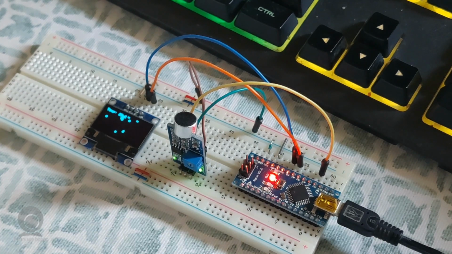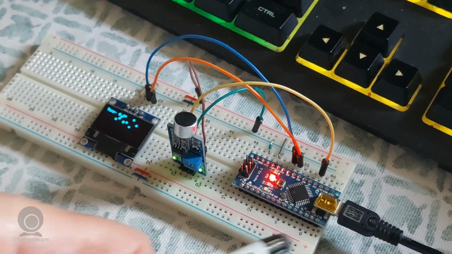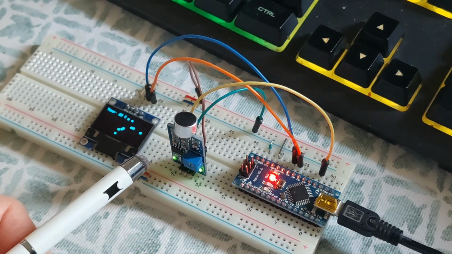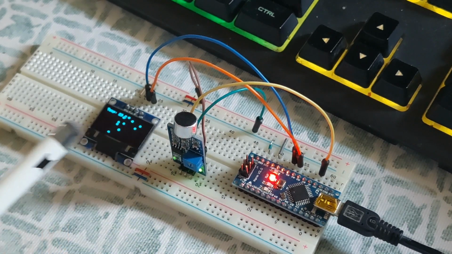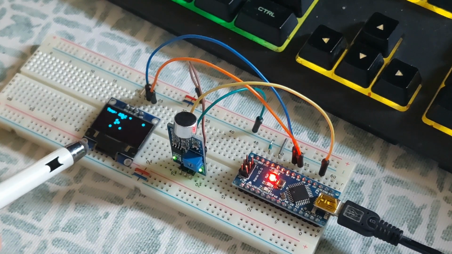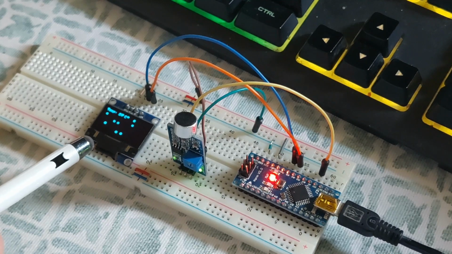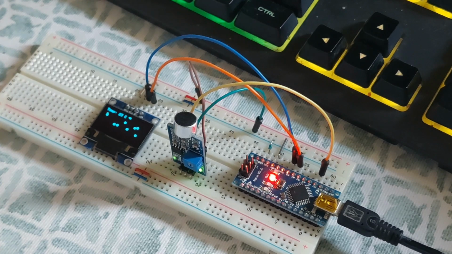All right, here's the next project. Okay, so we've got an Arduino Nano and a sound sensor, the microphone. And this is an OLED screen which picks up the sounds and shows that there is movement now as I'm talking. Okay, so if you put loud music, it'll move faster.